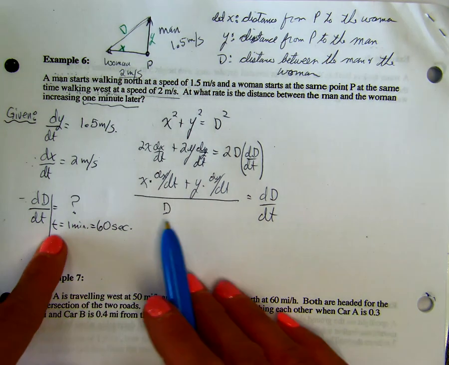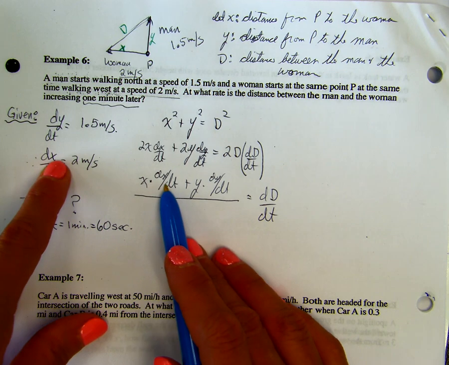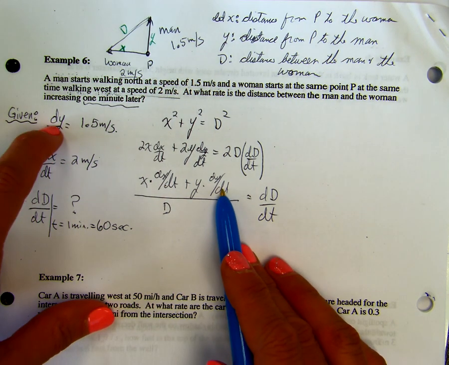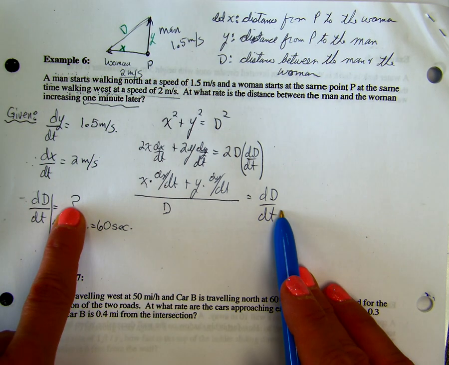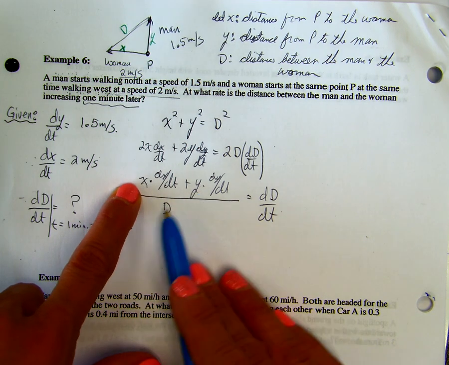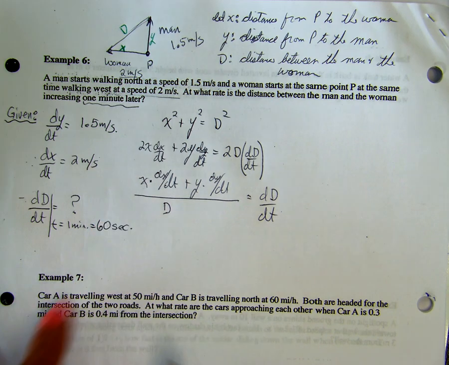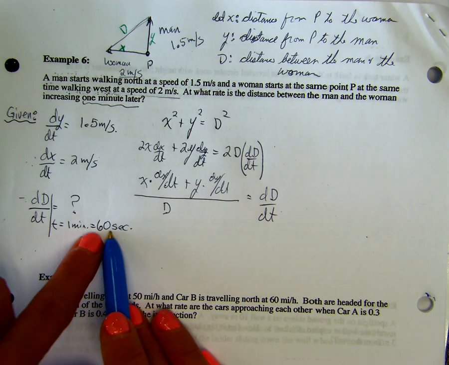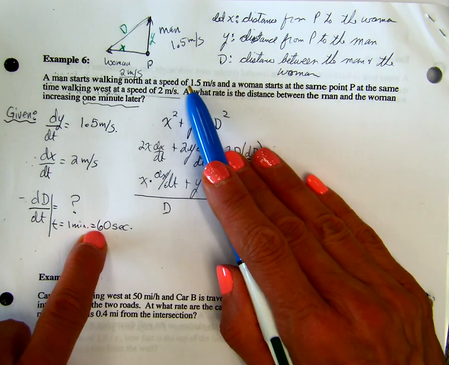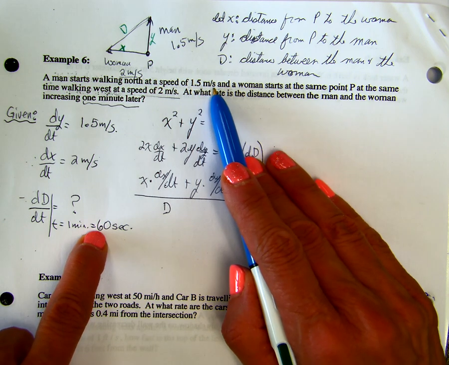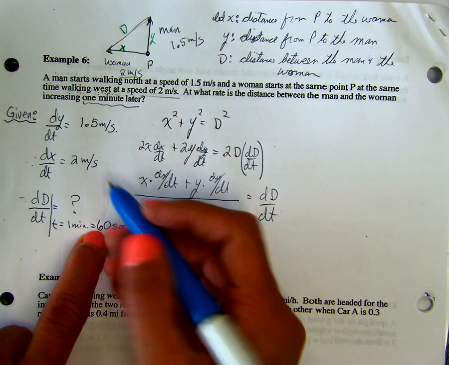Then the information I need: I have dx by dt. I have dy by dt. I'm looking for this. What I don't have is x, y, and d. Is there some way I can get them based on what I've been told? Well, time is 60 seconds. The man walks at a speed of 1.5 meters per second. How far did he go in 60 seconds?